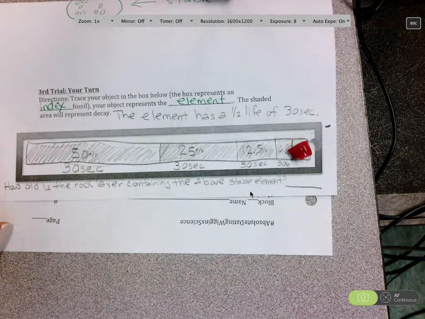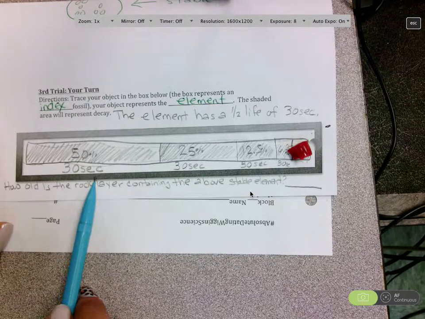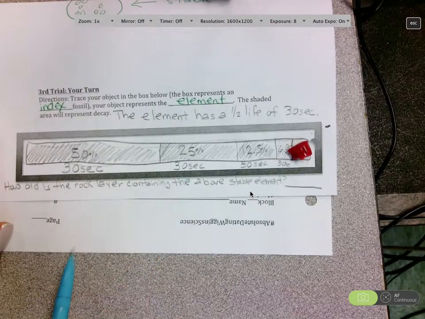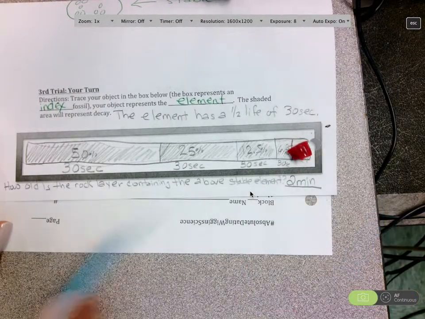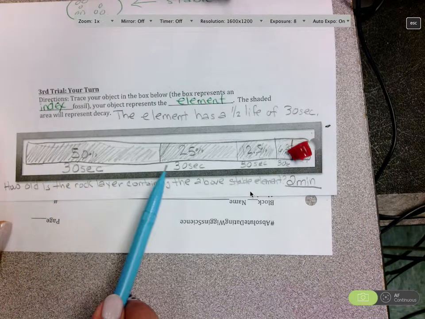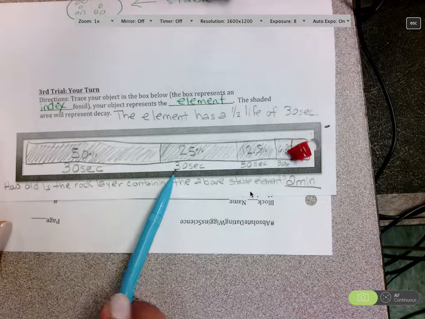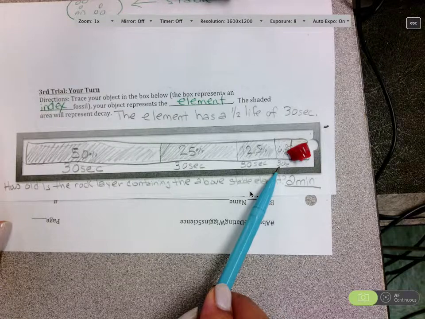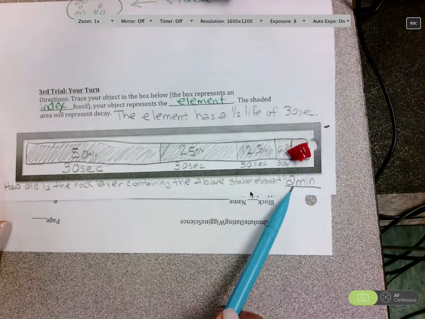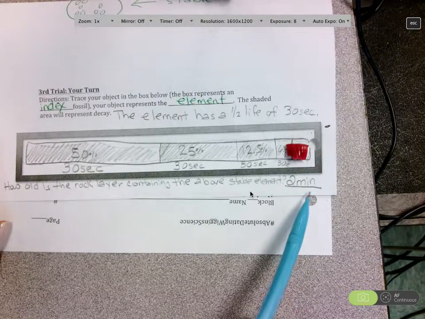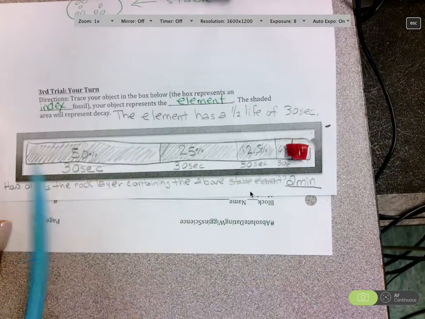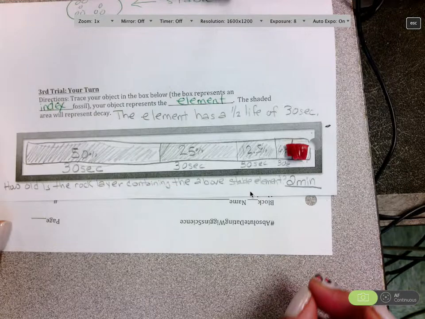Patrick. A minute and 20 seconds. 120 seconds, which equals 2 minutes. How much time has passed? 30, and 30 is 60 seconds. That's a minute. 30 and 30 is another 60 seconds. That's 2 minutes. So your fossil left is 2 minutes old, which means your rock layer is 2 minutes old.